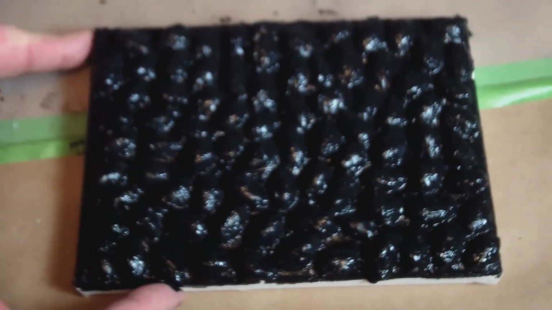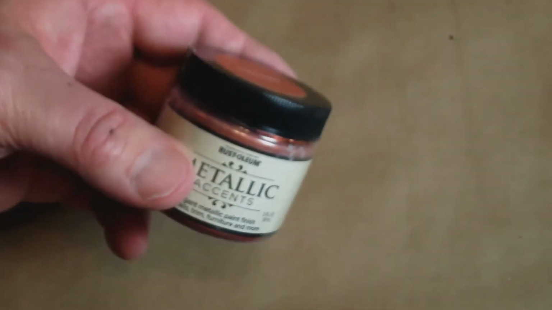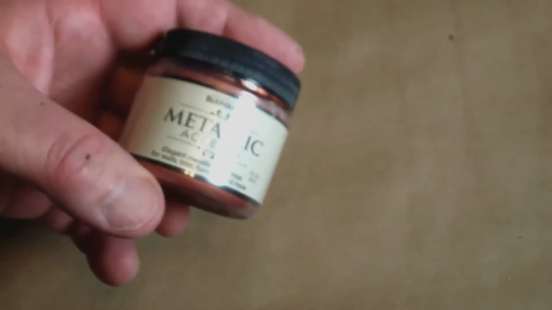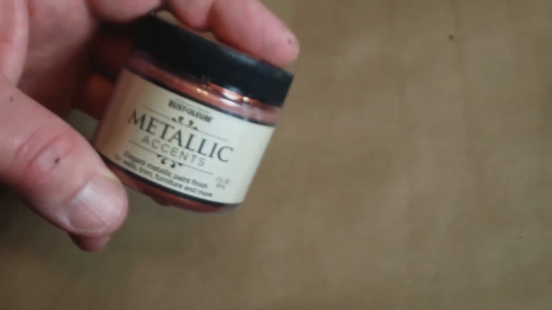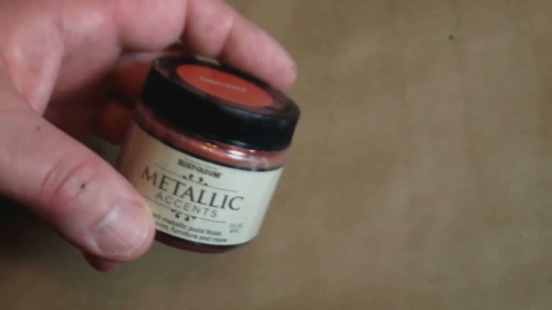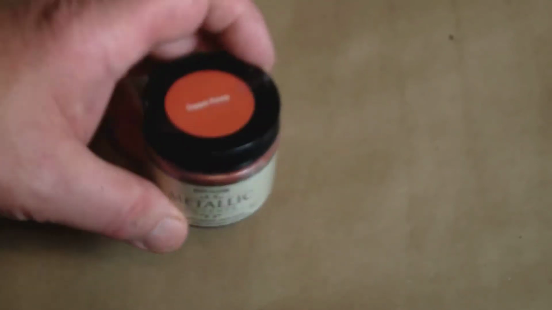Okay, next thing we're going to do is let this dry. Okay, what I'm going to do is brush a final coat of metallic on there. Copper penny metallic. Now I got this at Menards, but you could probably get it at Home Depot or Lowe's. You got to check around, or maybe even online. But you can put any color over the top that you want, but this is what I chose.